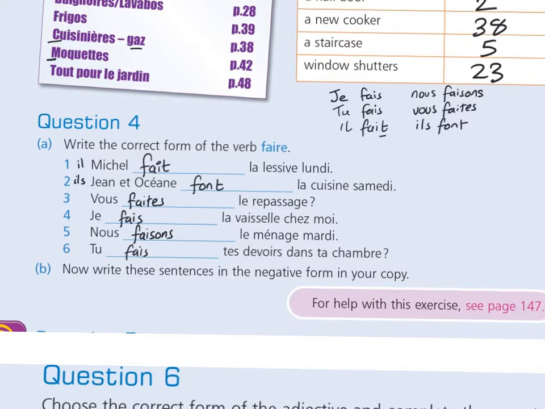Okay, what do they mean? Michel fait la lessive lundi. Michael does the washing on Monday. Jean et Ossien font la cuisine samedi. So pause me here and try and translate it yourself. What does it mean? John and Ossien do the cooking on Saturday. Vous faites le repassage.